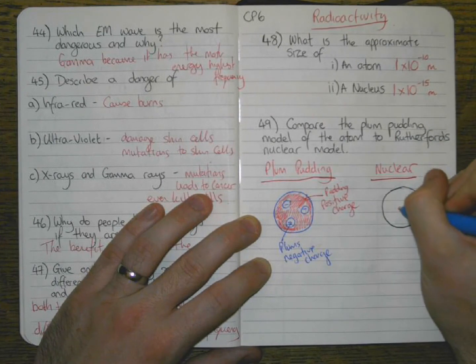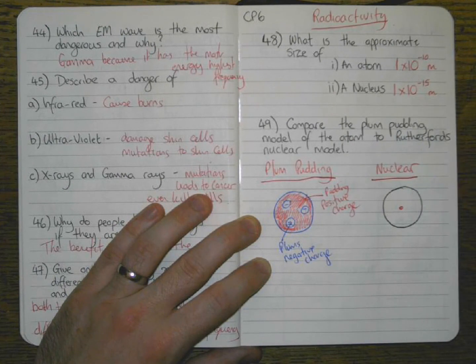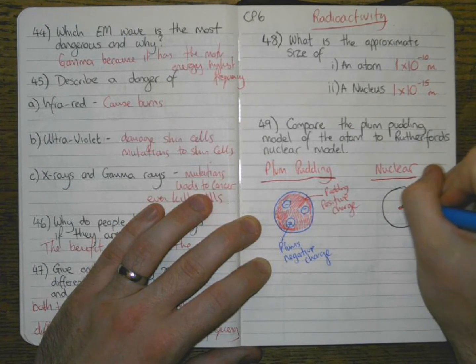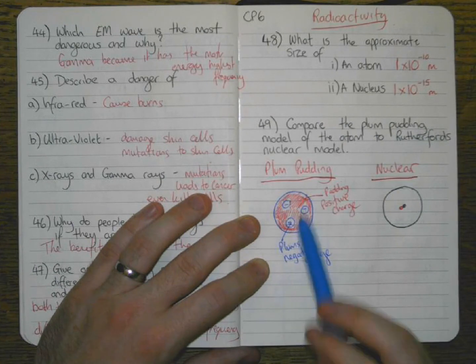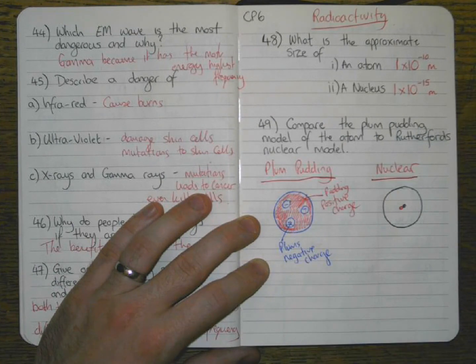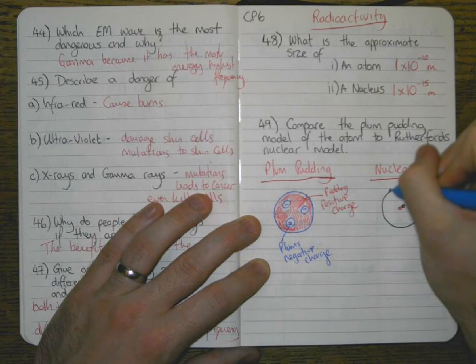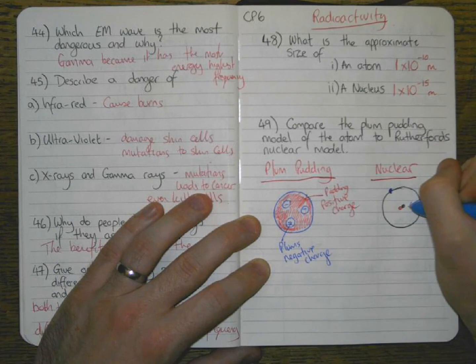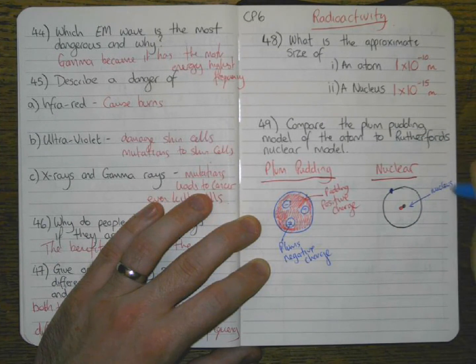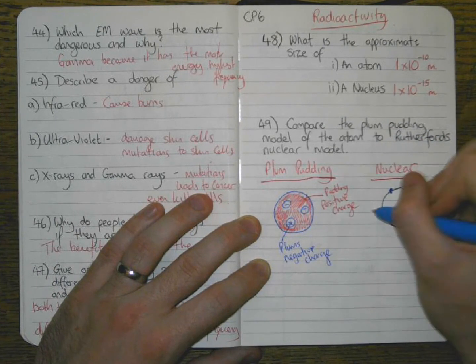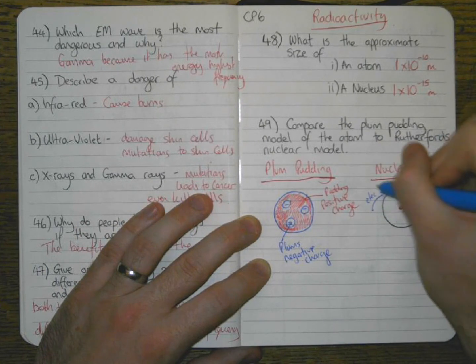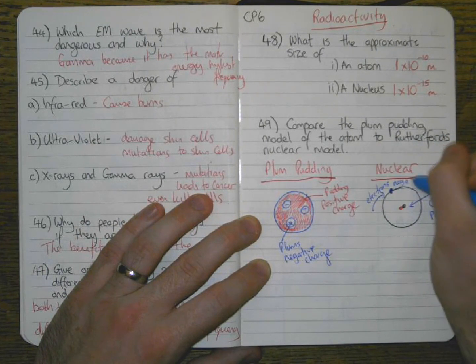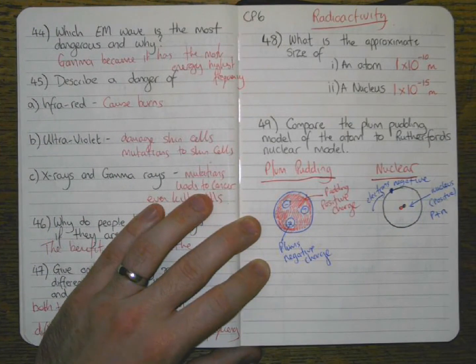The nuclear model, however, is different in that we now know that the positive charge is actually in the middle of the atom, in the nucleus, along with neutrons, which weren't even discovered at this point, and the negative electrons are on the outside. So we've got the nucleus, which overall is positive because it's made of protons and neutrons, and then we have the outer shells, containing the electrons, which are negative. Okay.